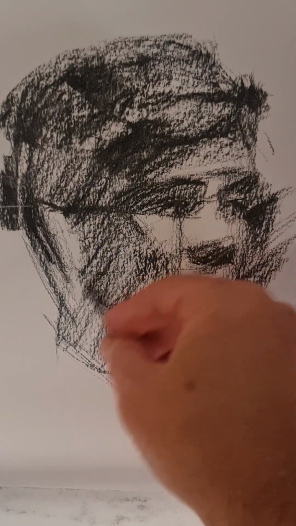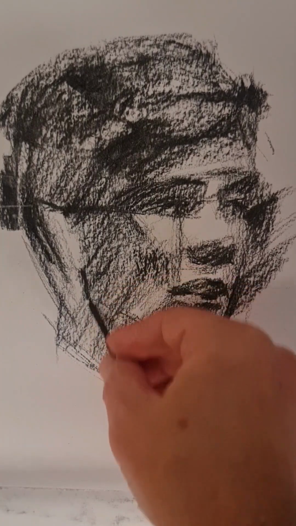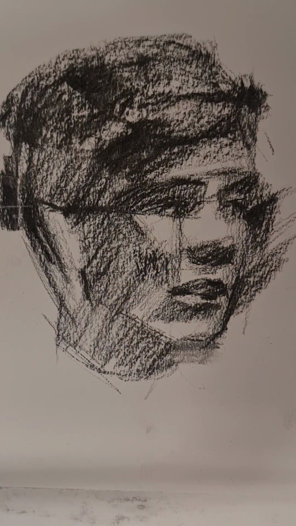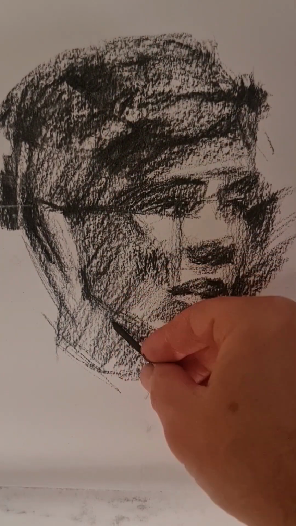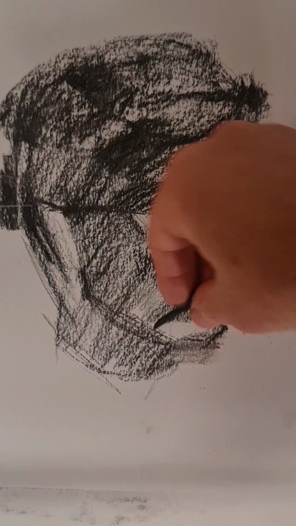And this side of the face, now that's the jaw, which is kind of on the same angle as this. It's the side of an ear. Then drop the jaw down here.